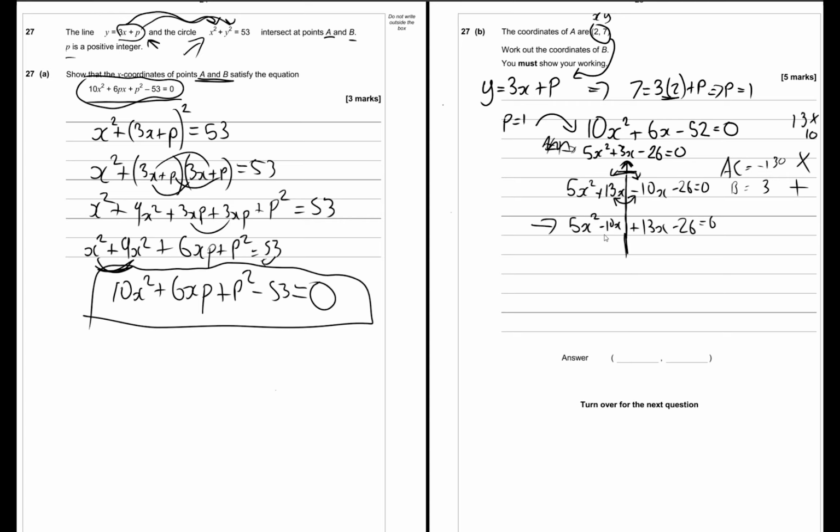So on this side here, what can we take out? We can take out 5x. So we can say 5x times x minus 5. So that is that side factorized, and on the other side we've got 13x minus 26. We can take out a 13, can't we? And then we're going to be left with x minus 2, and that's all equal to 0.